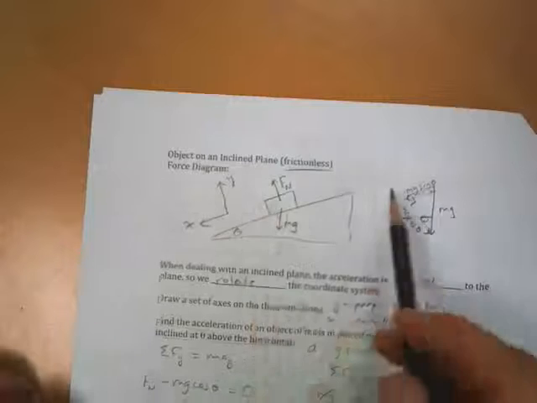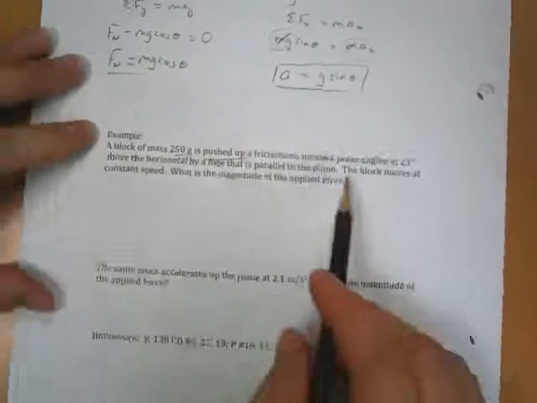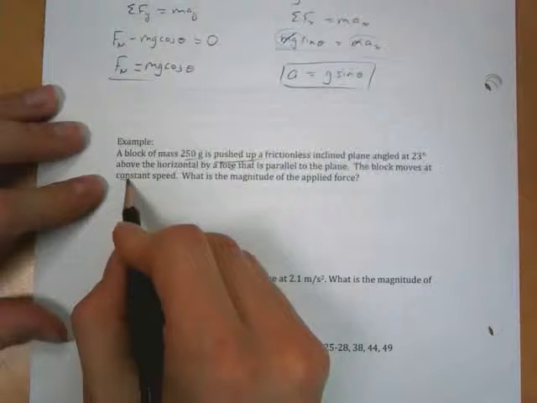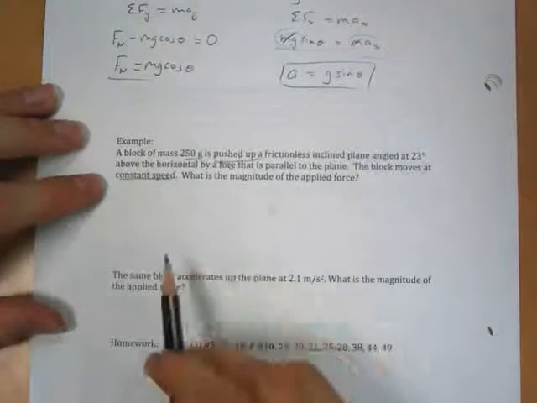Okay, so that means that force is only in this x direction. There isn't any component in the y direction. Block moves at constant speed. What is the magnitude of the applied force?